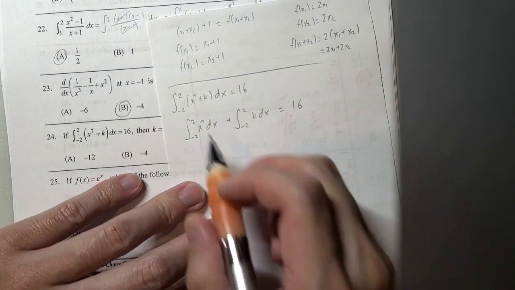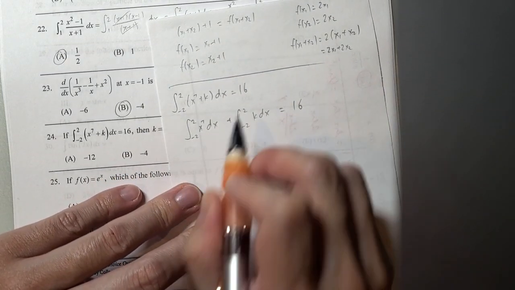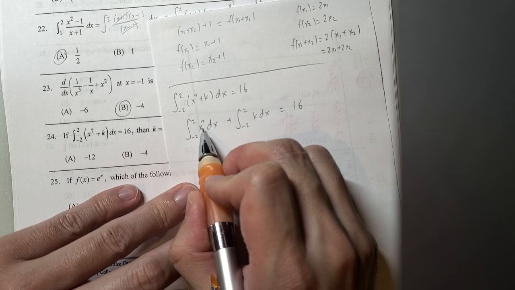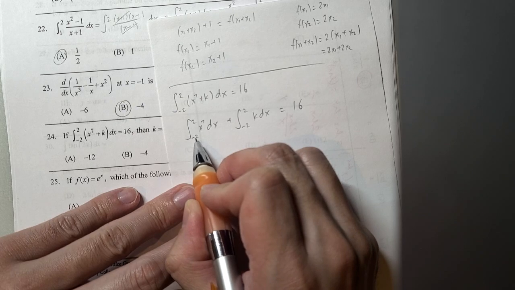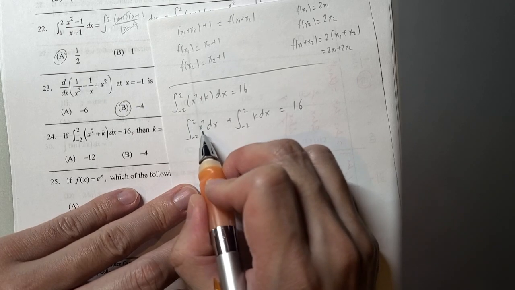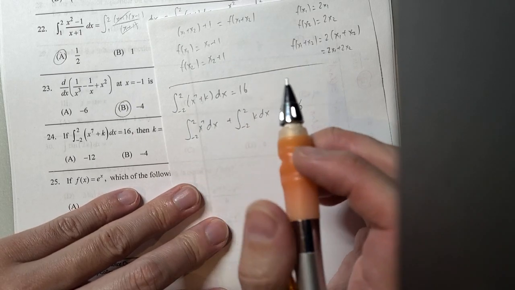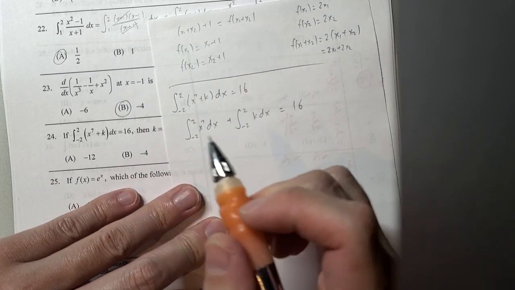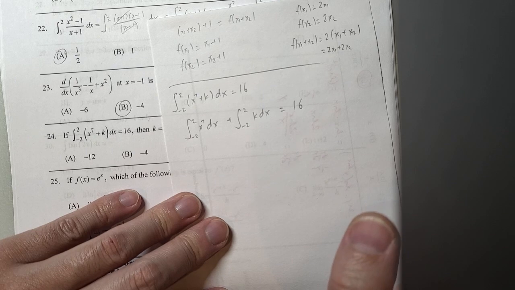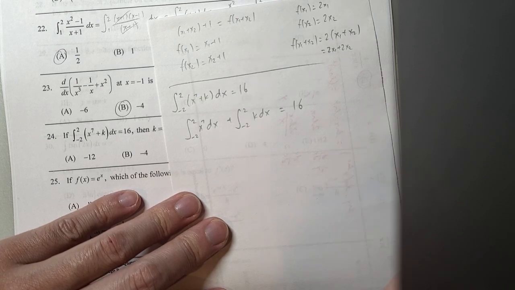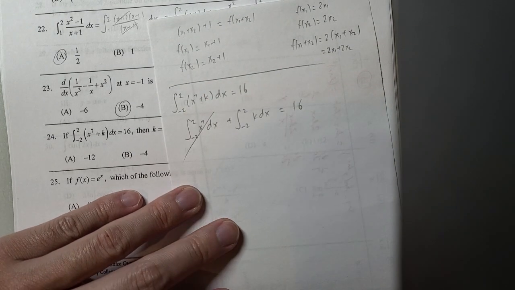This one, yes, we want to break it up because this is an odd function. Remember, the integral from negative a to a of an odd function is 0, because in the negative x direction the area is, let's say, negative, and in the positive x direction it's the opposite sign. So that would go away.